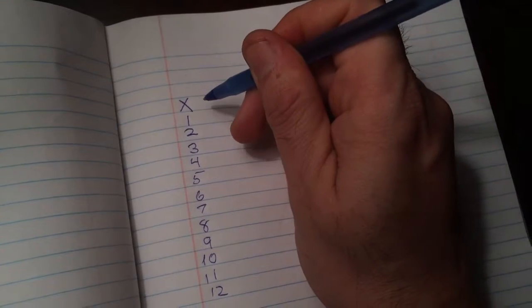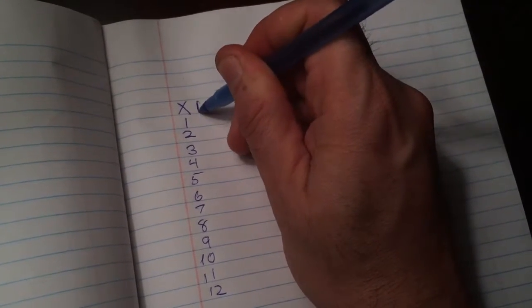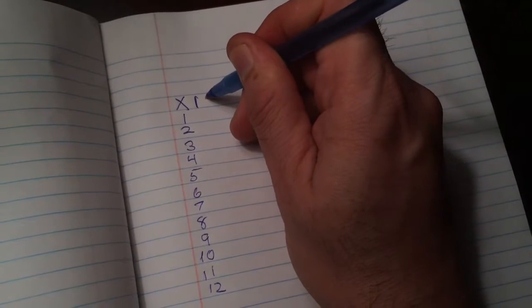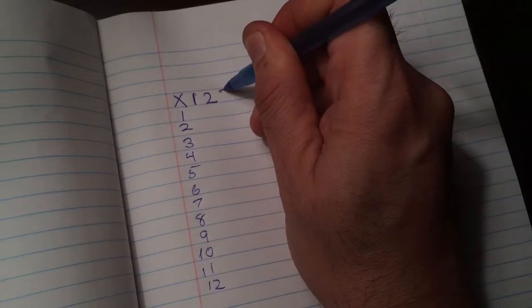And we're going to do the same up here. Just give yourself about 1 millimeter of distance or 2 millimeters of distance between each number, because then we're going to separate them with lines.